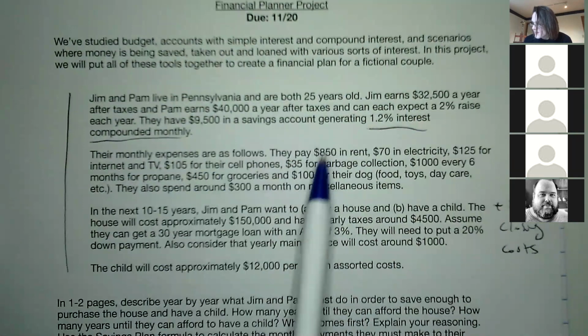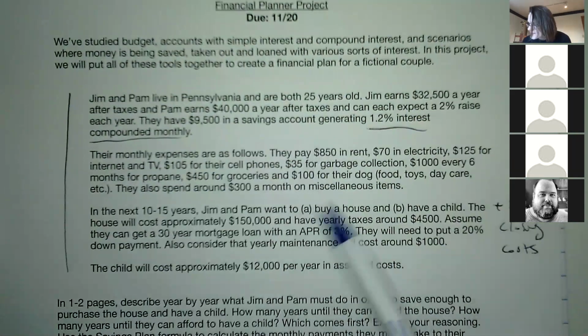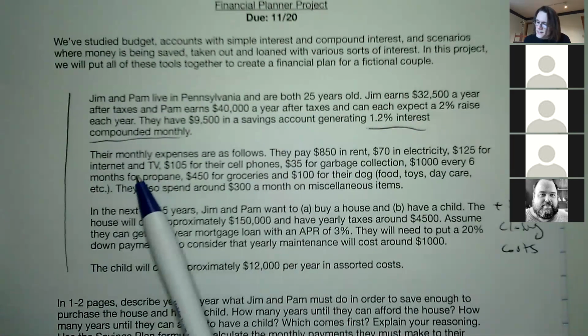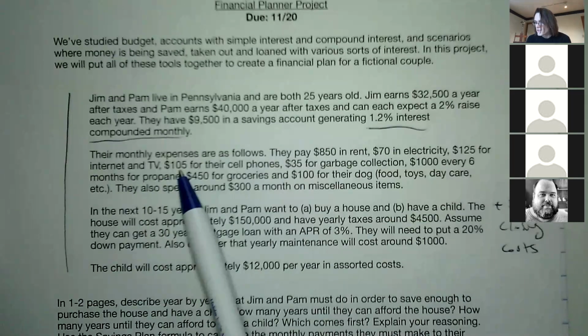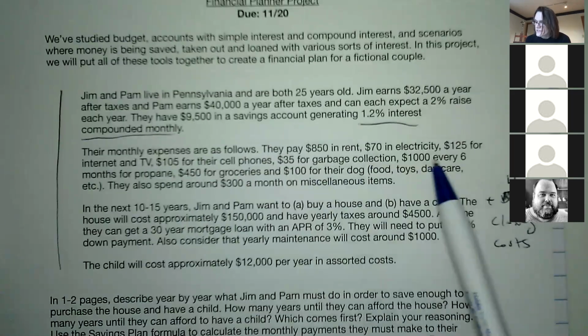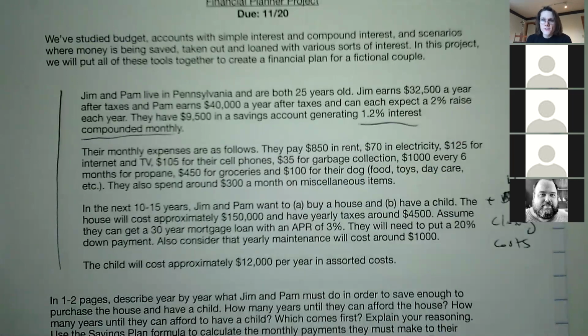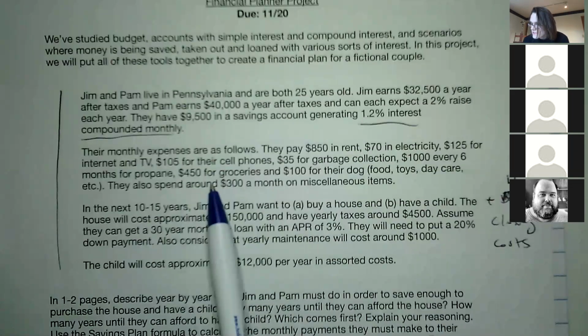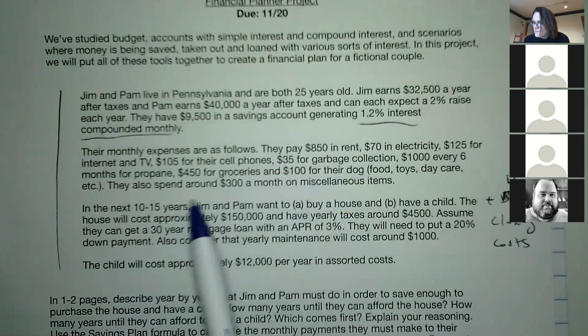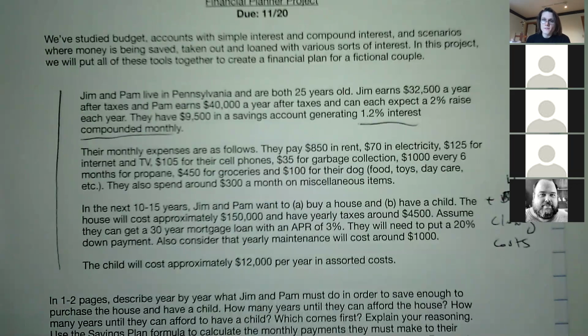They pay $850 in rent. They're currently renting. $70 in electricity, $125 in internet and TV, $105 for their cell phones, $35 for garbage, $1,000 every 6 months for propane. They're living off the grid. $450 for groceries, $100 for their dog, and $300 a month on miscellaneous. Maybe they need to buy a new mailbox or something. So the miscellaneous is everything else.